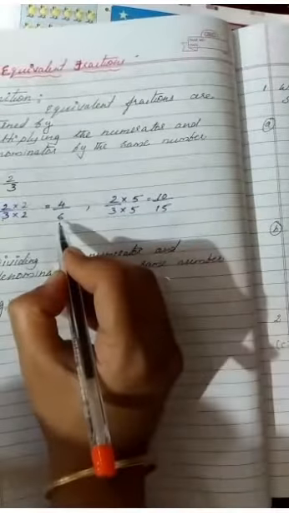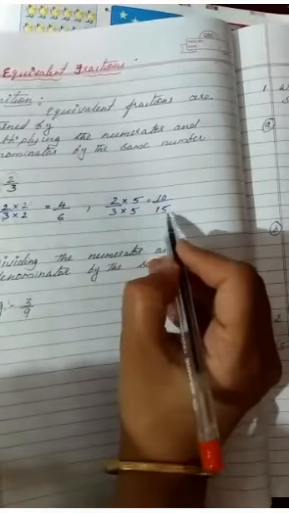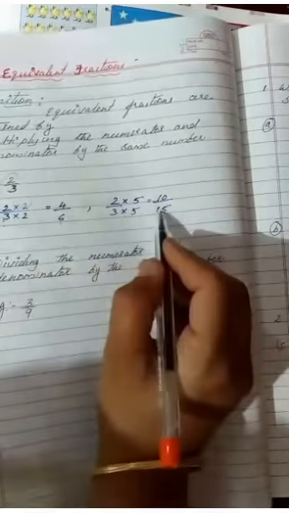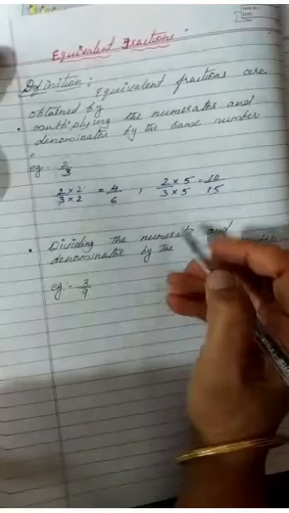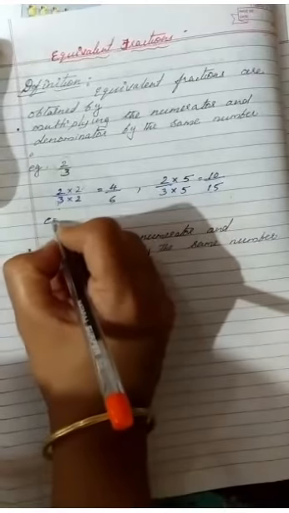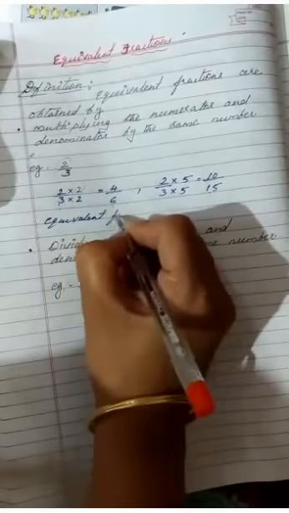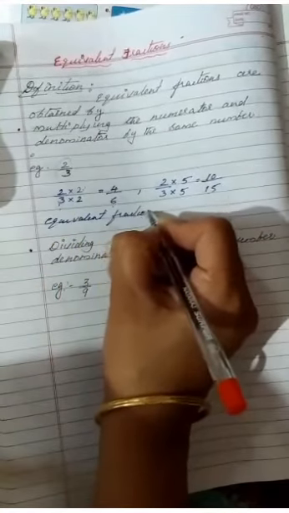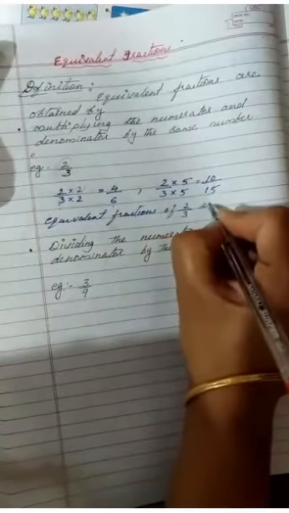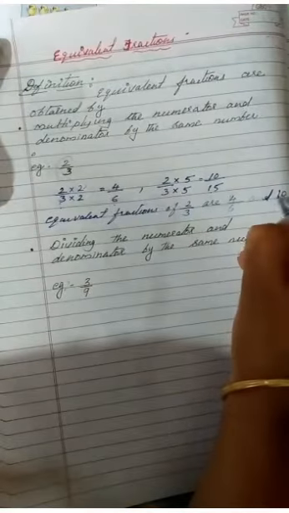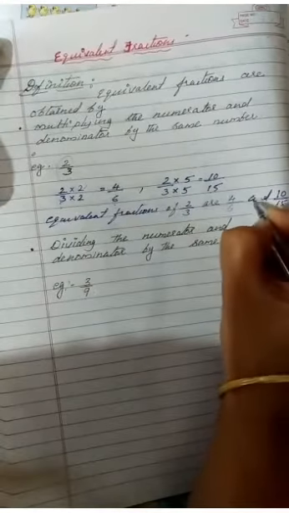So we can say that 4 upon 6, 10 upon 15 and 2 upon 3 are equivalent fractions. We can write the answer: equivalent fractions of 2 upon 3 are 4 upon 6 and 10 upon 15.